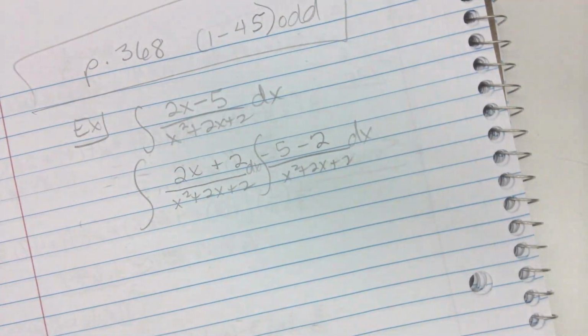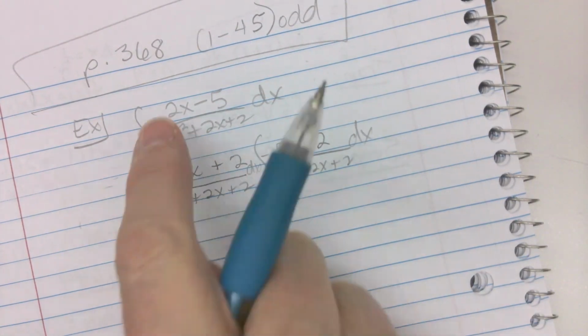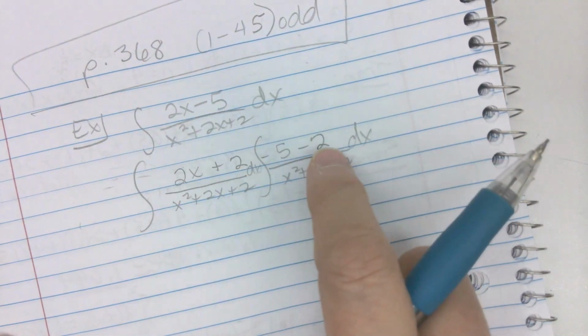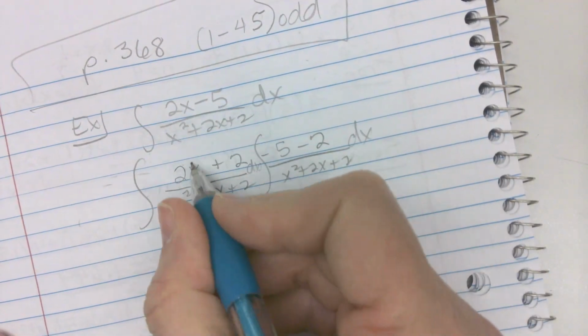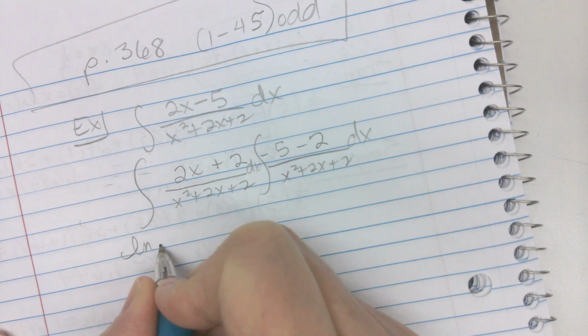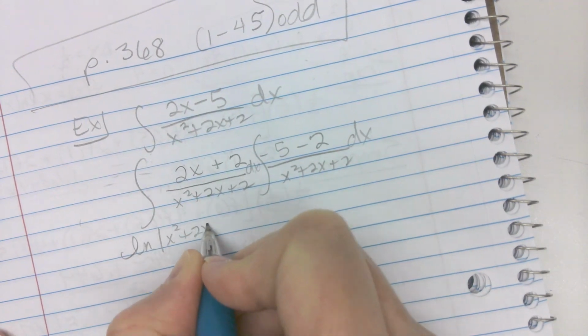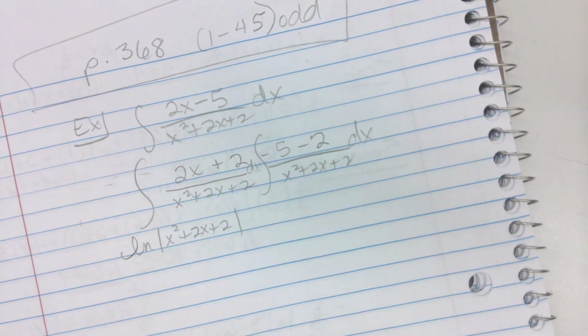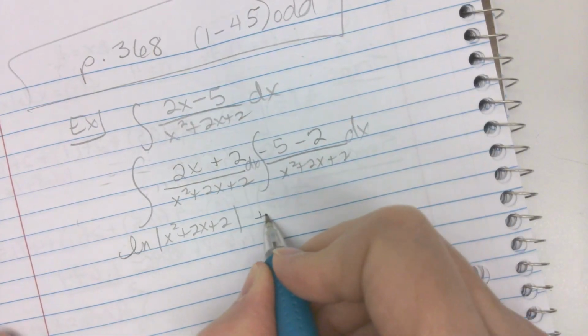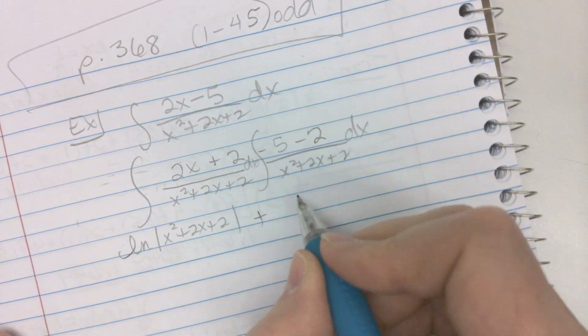Everybody follow what I've just done? I took the numerator, I added 2, and I subtracted 2. So this first one is classic u prime over u, agreed? No problem there. The next one is not so classic.